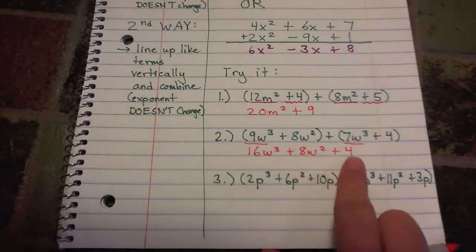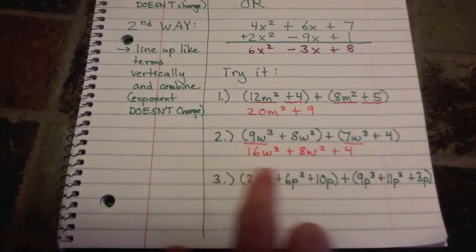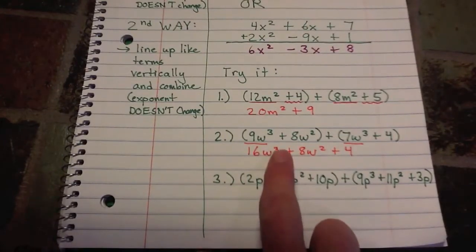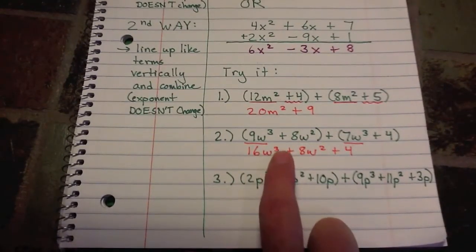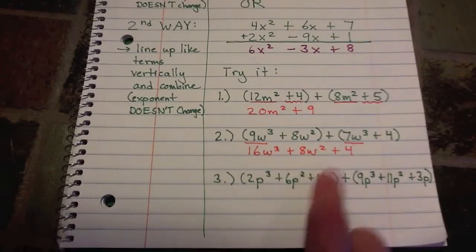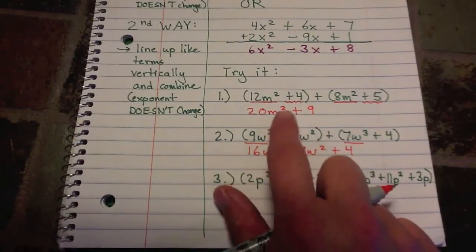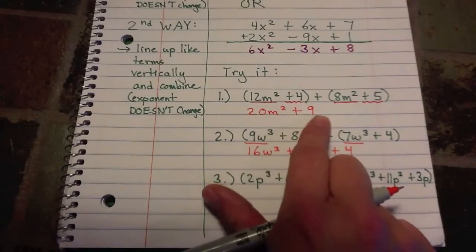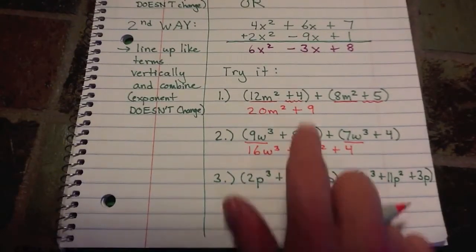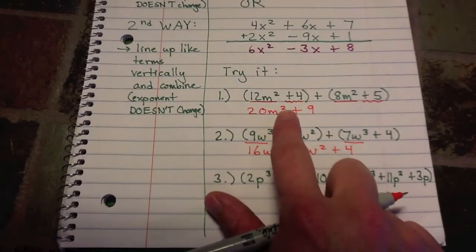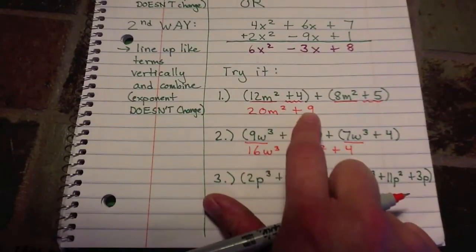Degrees are 3, 2, 0. The degree of my whole polynomial here would be 3. So if I was naming that, that would be a cubic trinomial. This one would have been a quadratic binomial. Quadratic because it's second degree, 2 terms binomial.